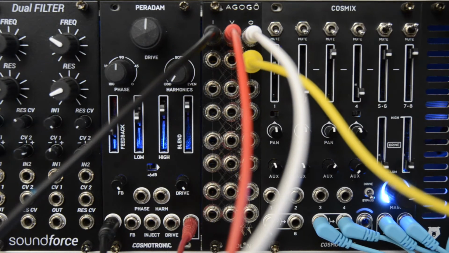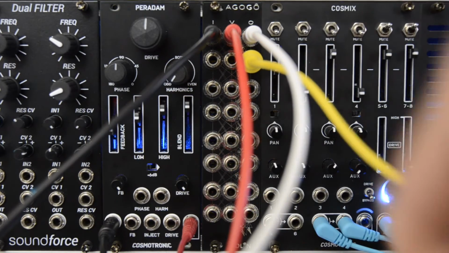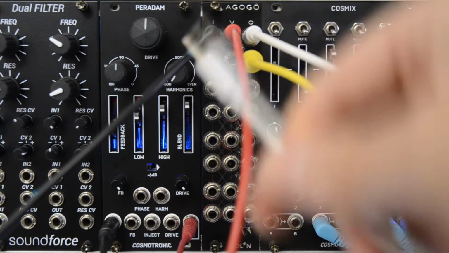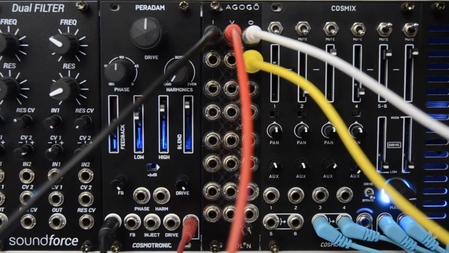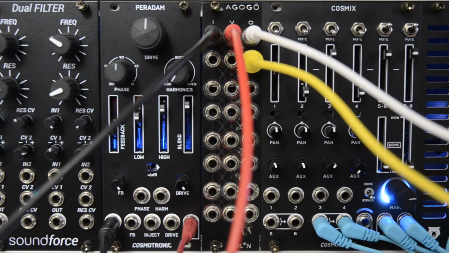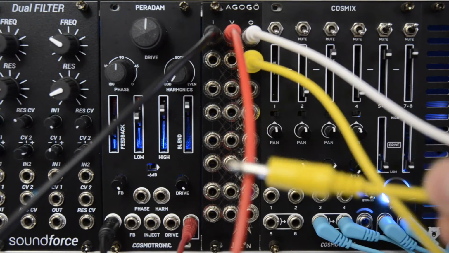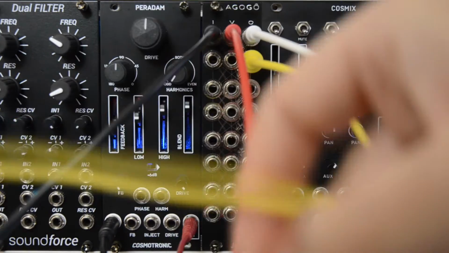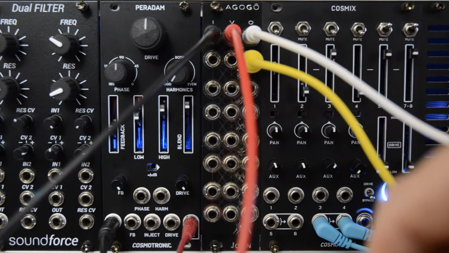And let's try doing something else here. I'll reconnect this white cable coming from the first channel here to the filter modulation. And I'll use the signal coming from the yellow cable to move around the wavetable in beats.